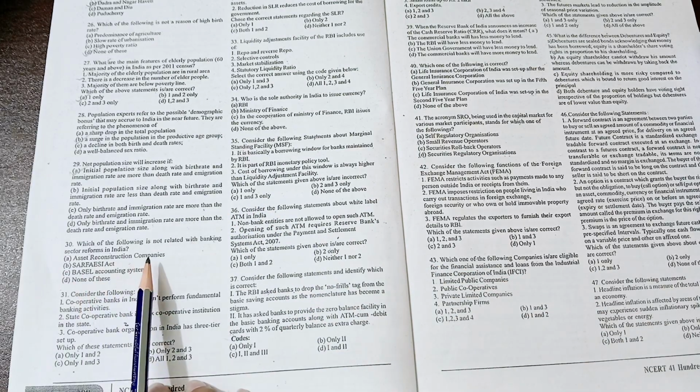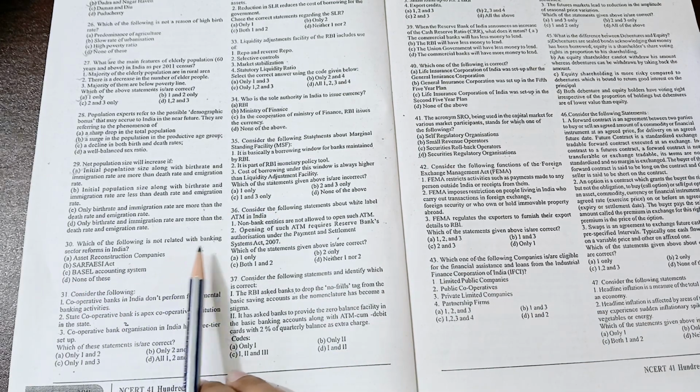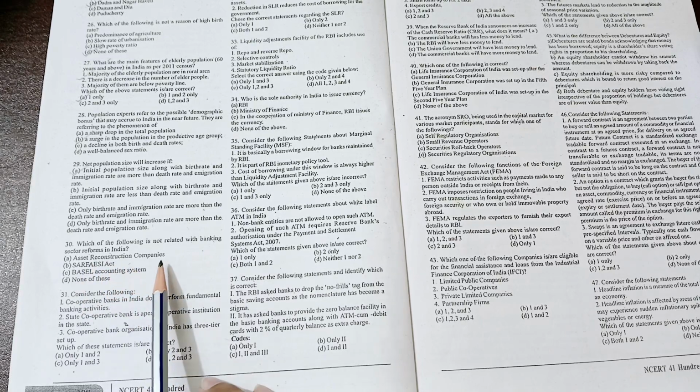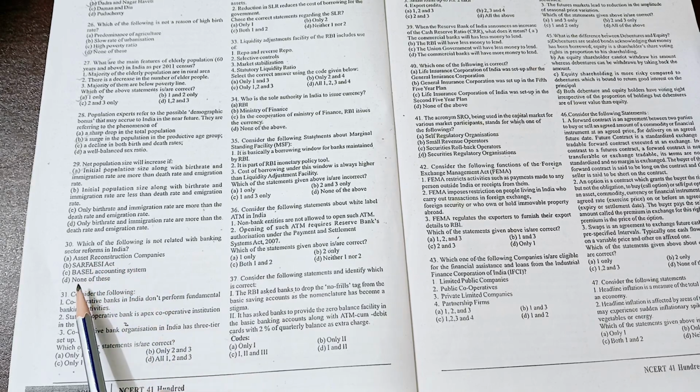Which of the following is not related with banking sector reforms in India? Asset reconstruction companies, SARFAESI Act, Basel accounting system, none of these. तो इसका आंसर है ऑप्शन डी, none of these.